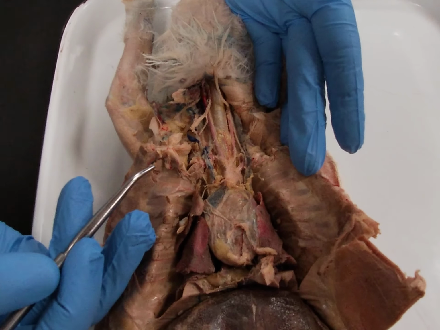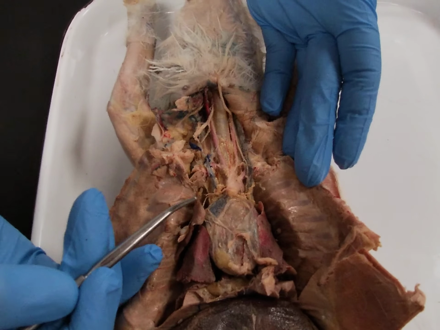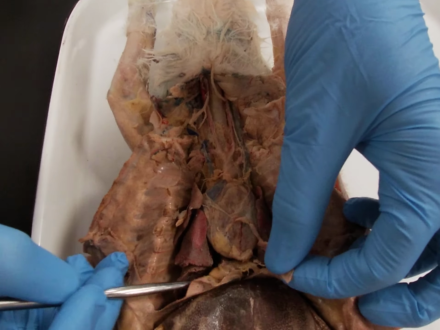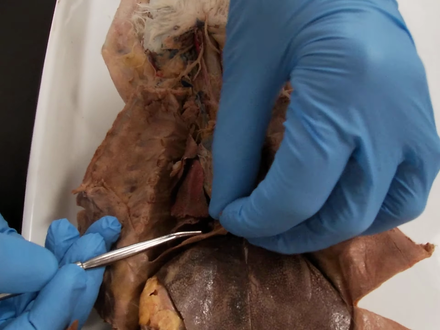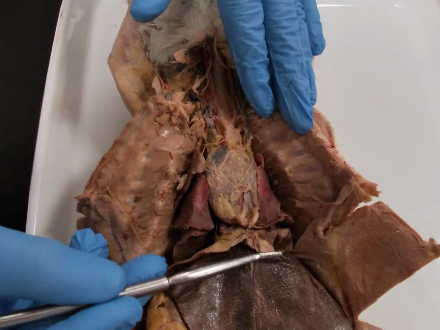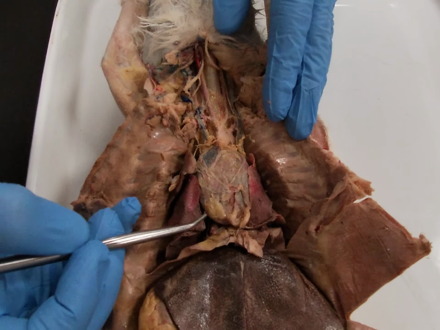Okay, so I'm going to go over the thoracic blood vessels in the rabbit. I wanted to first point out this is our diaphragm right here, this muscle that separates very clearly the thorax from the abdomen below it. So here we are in the thorax of the rabbit.